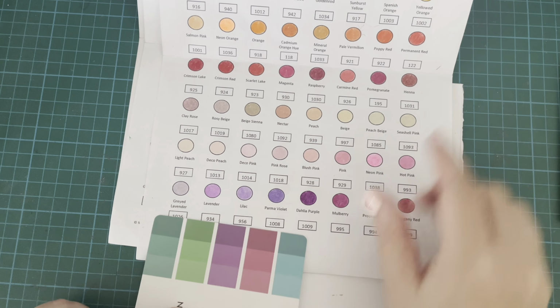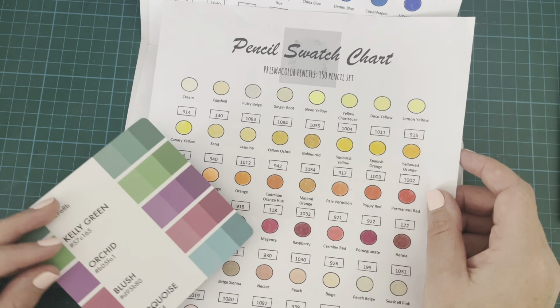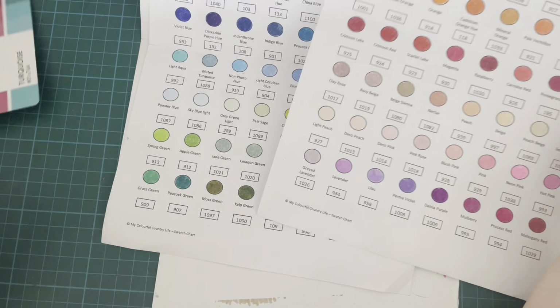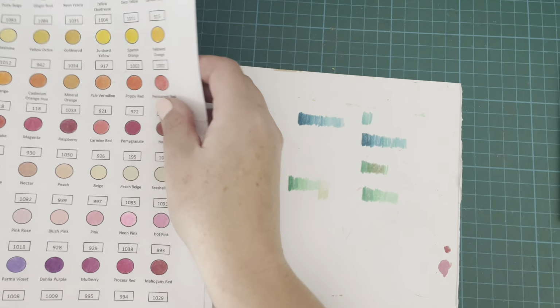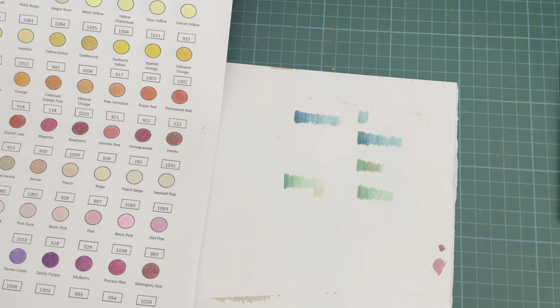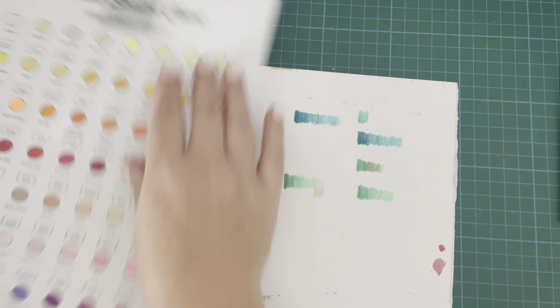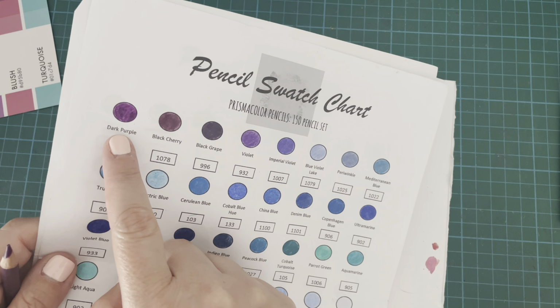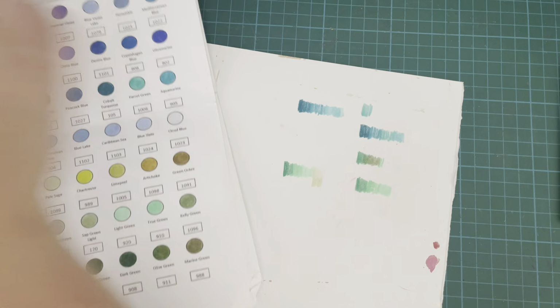I'm going to struggle with any other shades. Let's see. Okay, let me pull a couple of pencils and we'll give it a whirl and see what we get. So let's go with the dahlia purple. I'm going to pull out this dark purple as well and see what that looks like.